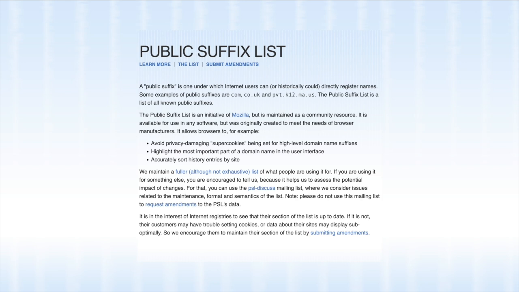The PSL, created by the Mozilla Foundation way back in 2007, was intended to be utilized by browsers to define domain boundaries related to cookies. It does important work, helping enforce cookie and privacy protection, defining security boundaries for web browsers. But it has some peculiarities that can sometimes make it an imperfect fit for use in email domain protection.